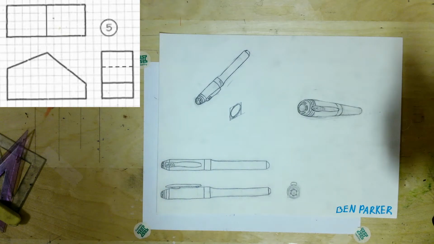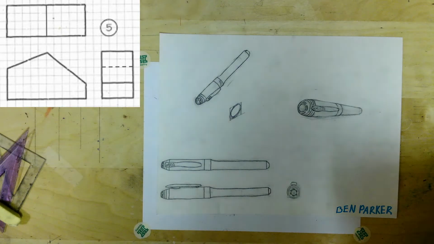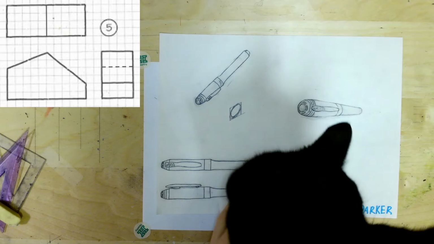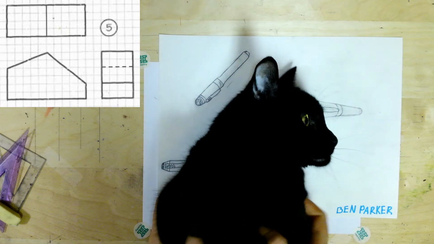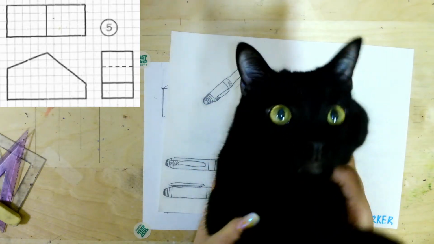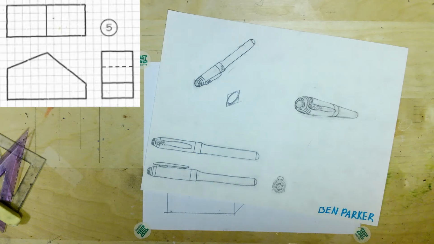Would you like to say hello to the camera, Cat? Oh, he would like to say hello. Turn around, say hi. You are perfect and precious. This is Millhouse, guys. He's my favorite baby boy on the entire planet.